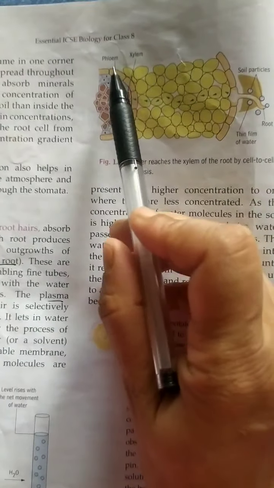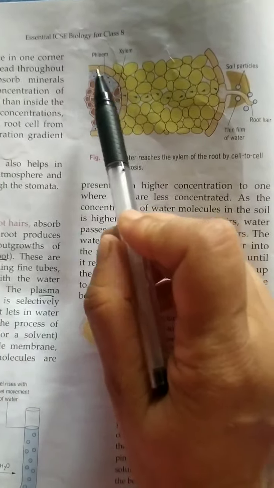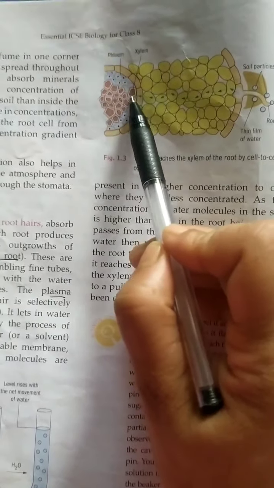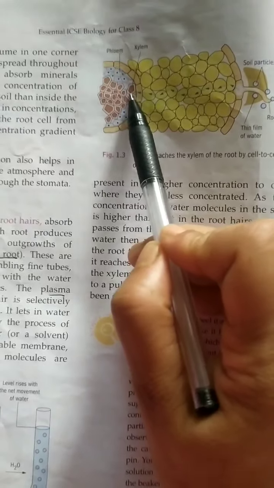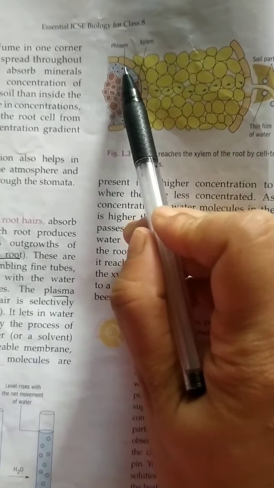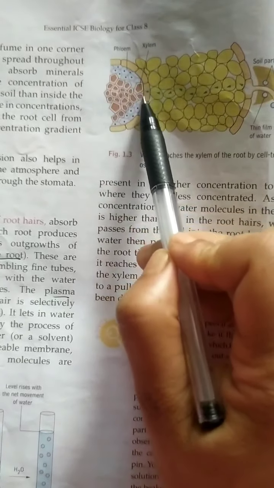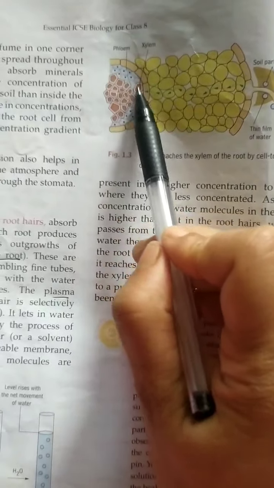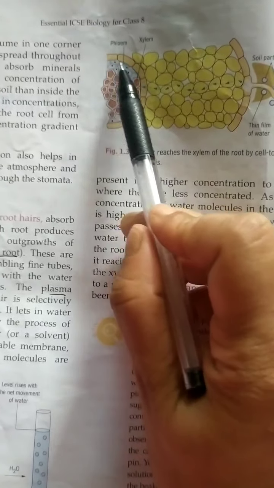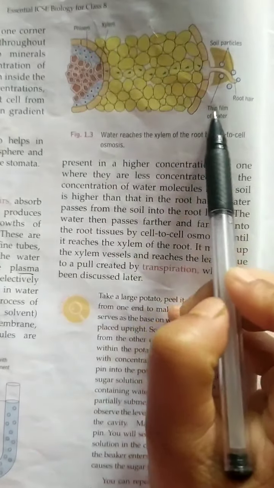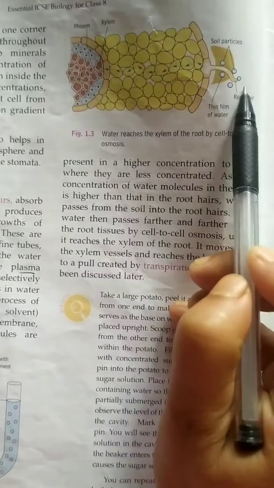complex permanent tissue, phloem and the xylem. Phloem helps in the transportation of food and xylem helps in the transportation of water and minerals. Xylem is present in the inside of the stem, whereas the phloem is present in the outer layer of the stem, means outside the xylem tissues. And these are the thin film of water and these are the root hair.